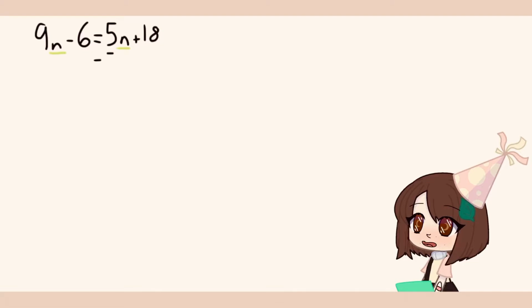So, subtract 5n on both sides, like this. Okay, so now you're going to end up with 4n on this side. And here, the positive 5n and negative 5n would cancel out, so you would get positive 18 from the positive 18 over here.